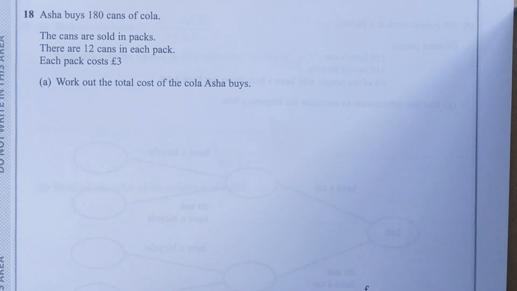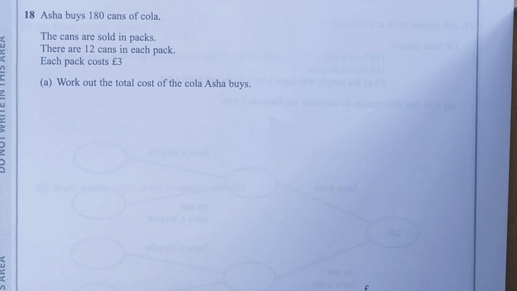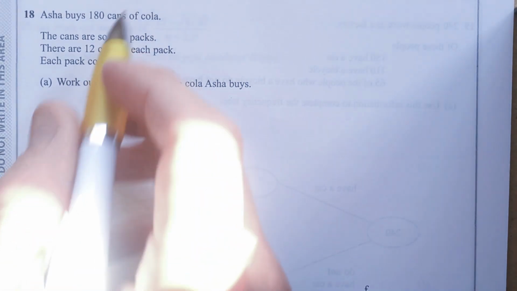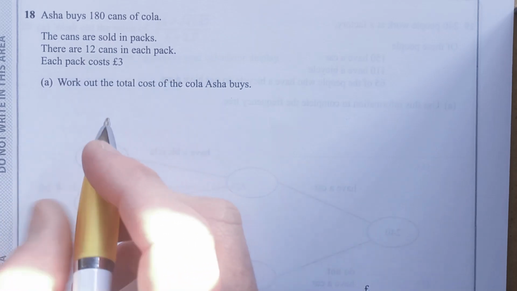Question 18. Asher buys 180 cans of cola. The cans are sold in packs. There are 12 cans in each pack. Each pack costs £3. Work out the total cost of the cola Asher buys. Right, 180 cans and 12 cans in a pack.